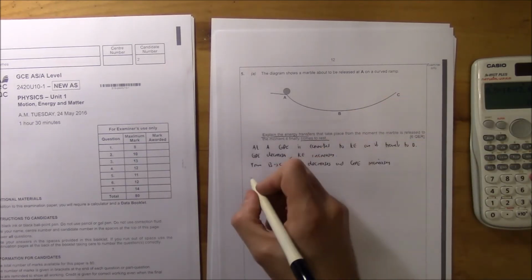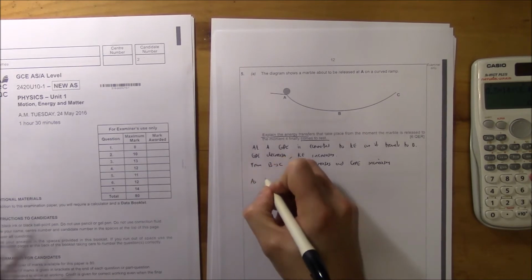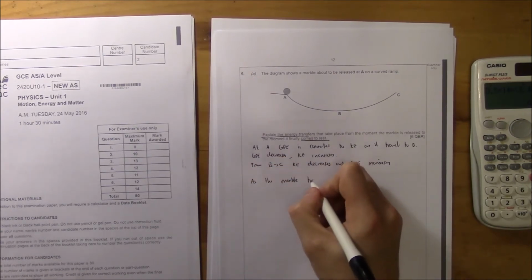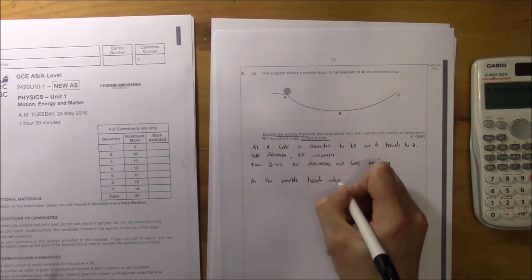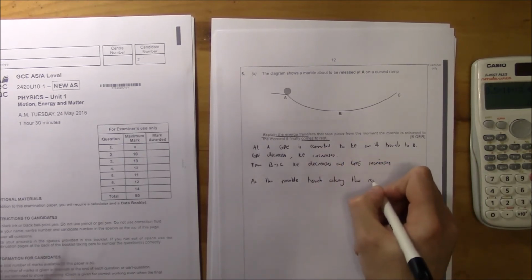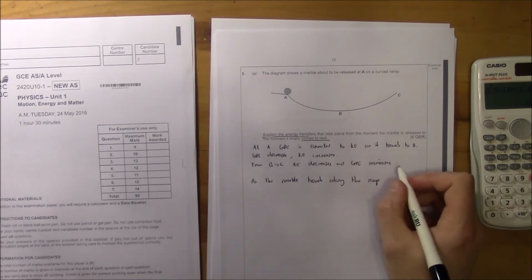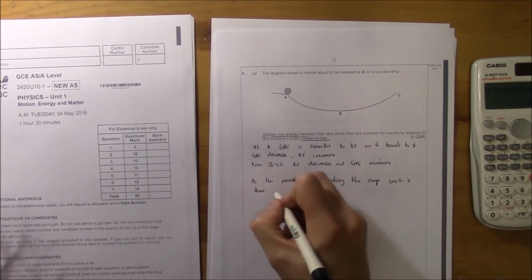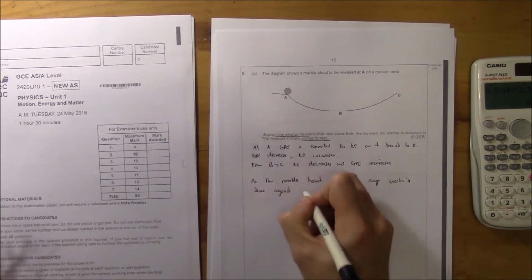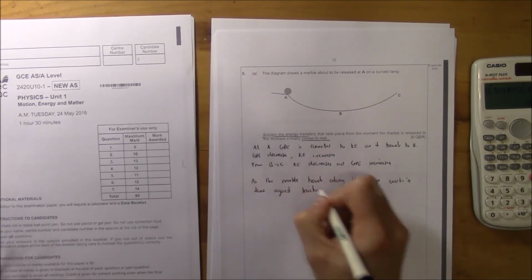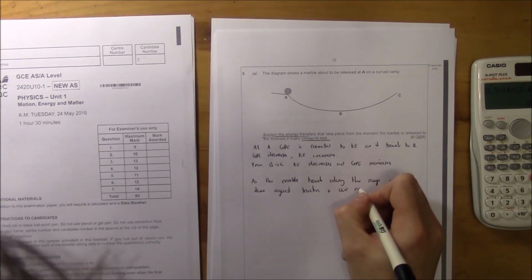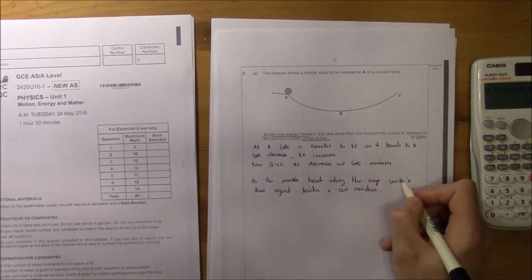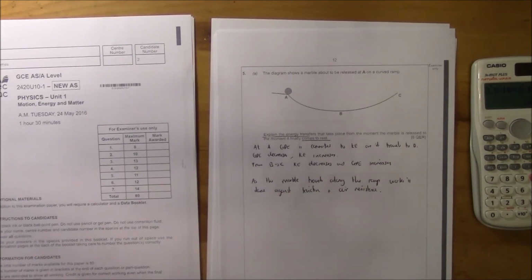So we're going to say, as the marble travels along the ramp, work is done against friction and air resistance. That work done is quite a key phrase. It just means energy transferred.